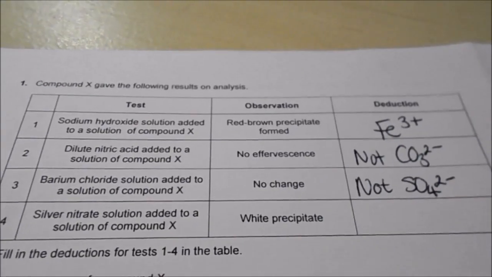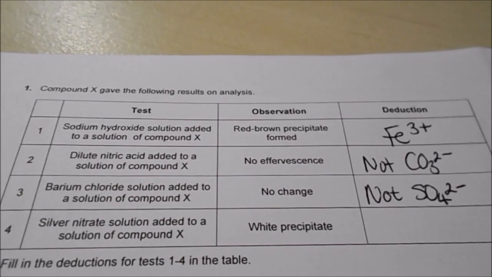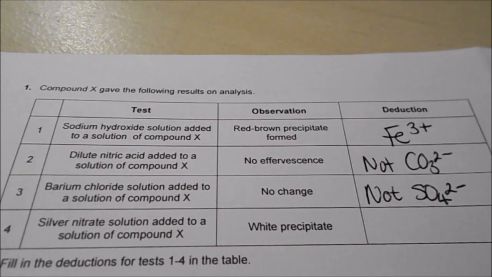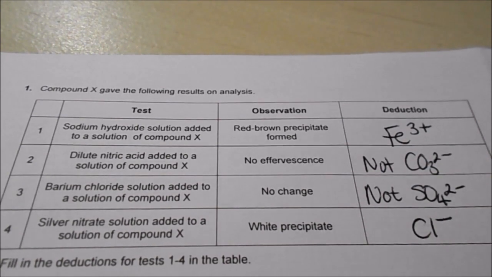So our last test there, we've got silver nitrate solution being added to a solution of compound X, and that gave us a white precipitate. We need to know that silver nitrate is testing for halide ions. That means our ones that come from the halogens, so our group 7: chloride, bromide and iodide. And you need to learn that the white precipitate means we have chloride ions there.